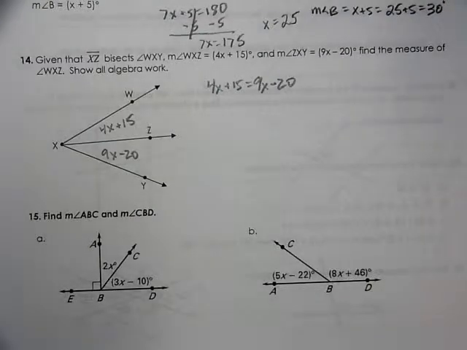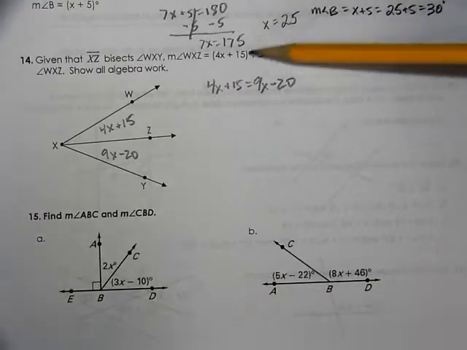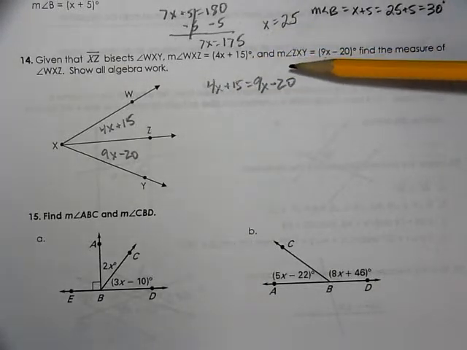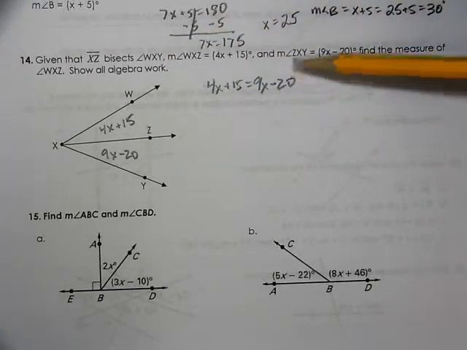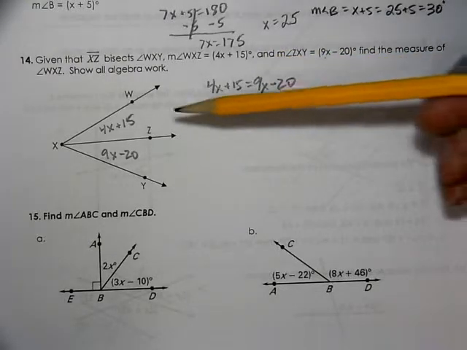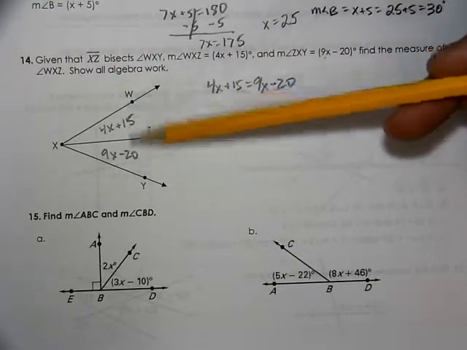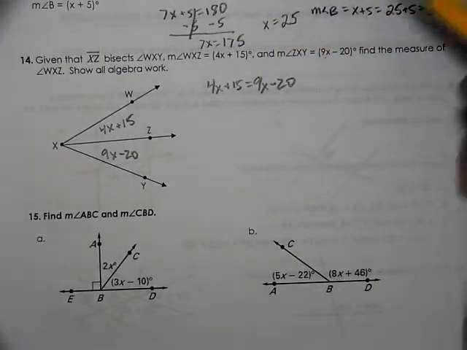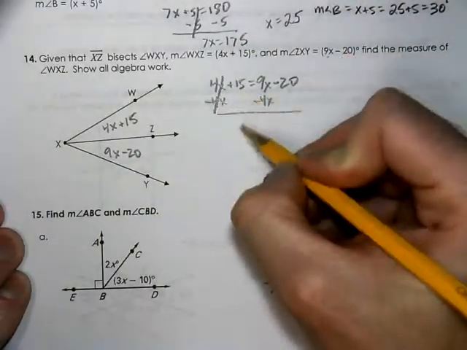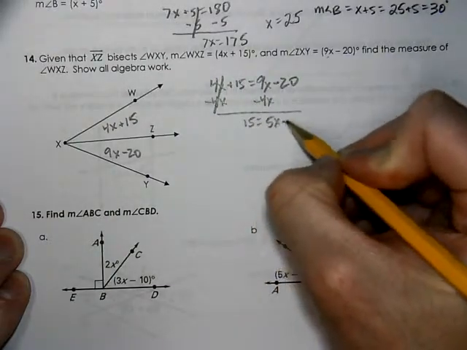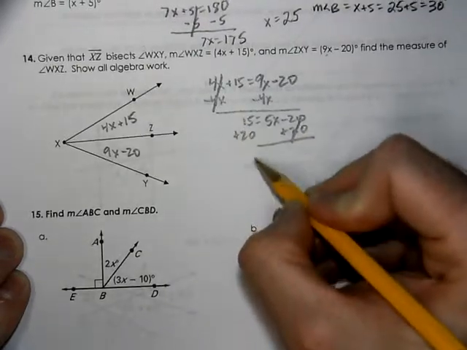On the midterm, you'll have to decide, when you're given two values, are those two values equal to each other? Do those two values add up to 90? Do they add up to 180? You have to determine by the other information what you can do with those two values. In this case, we have an angle bisector, therefore we know the two angles are going to be the same measurement. We set them equal, and we start to solve our algebra. Adding our 20 across.